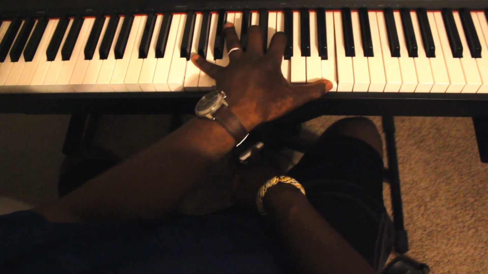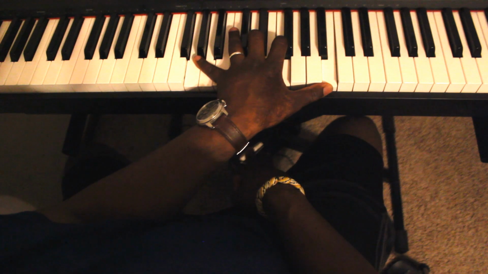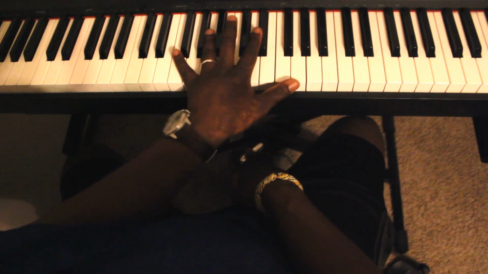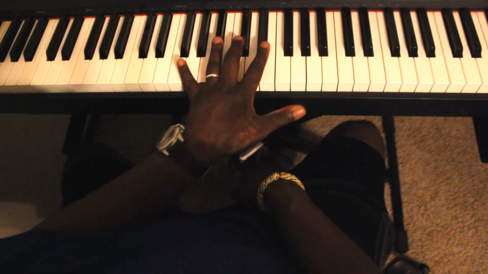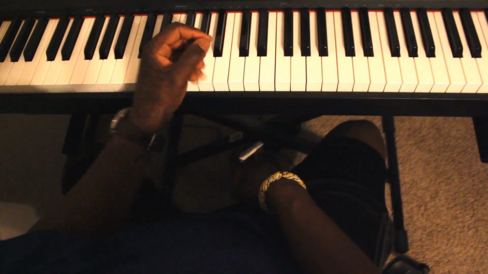Then we have the 5 chord, right? Then back to the 1. So it's a 1, 4, 5 progression.